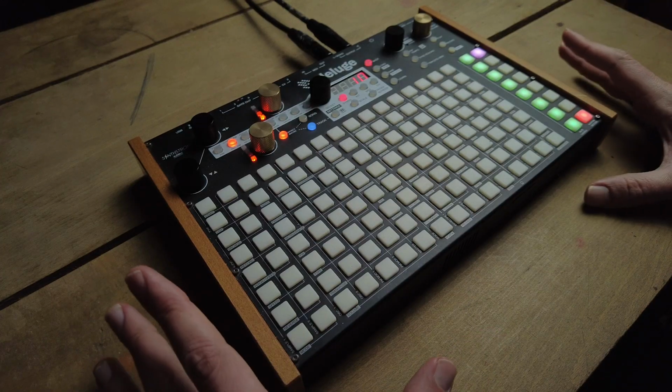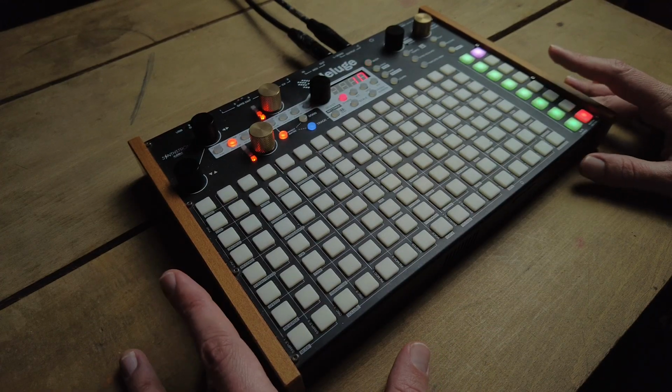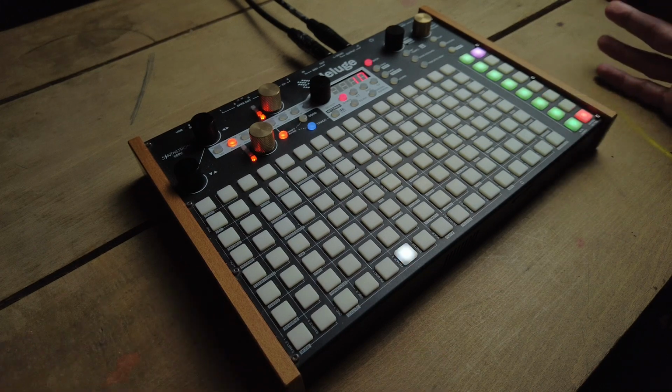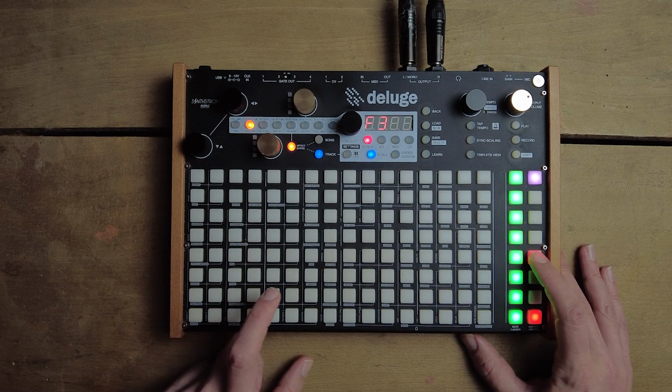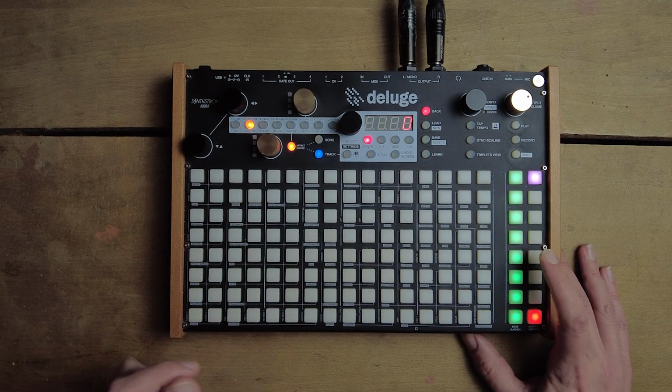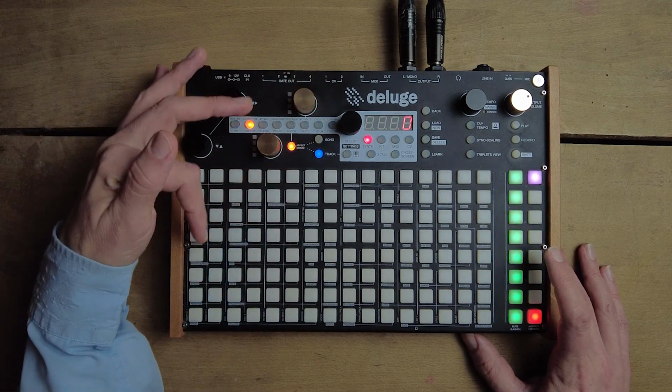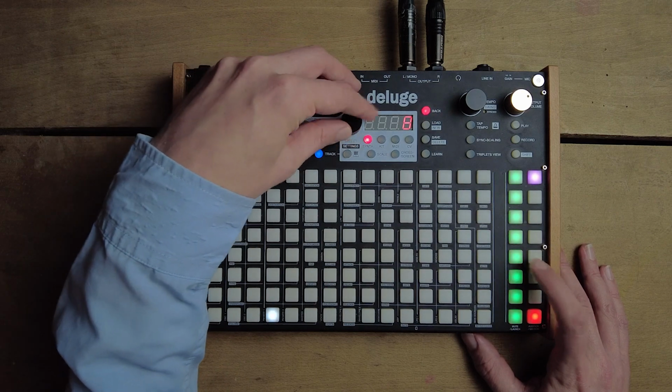So I think I've got the most important things covered. So let's make some patches now. I'm back to the plain sine wave, and I'm gonna start with modulating this oscillator 1 with FM mod 1.